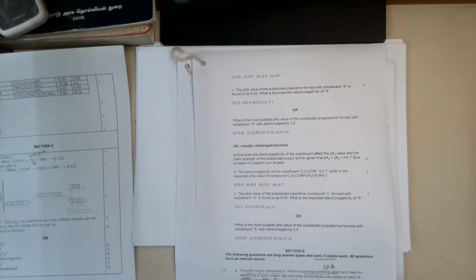Now, what is the question asked here? A purple color compound A, which is a strong oxidizing agent, right? Used for bleaching of wool, cotton, silk, and other textile fibers, was added to each of the three test tubes along with sulfuric acid. So this oxidation takes place in the presence of sulfuric acid.